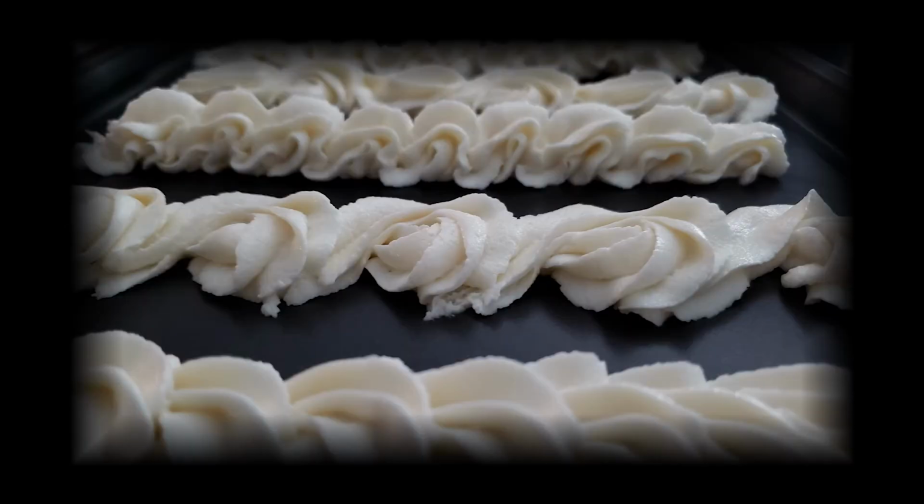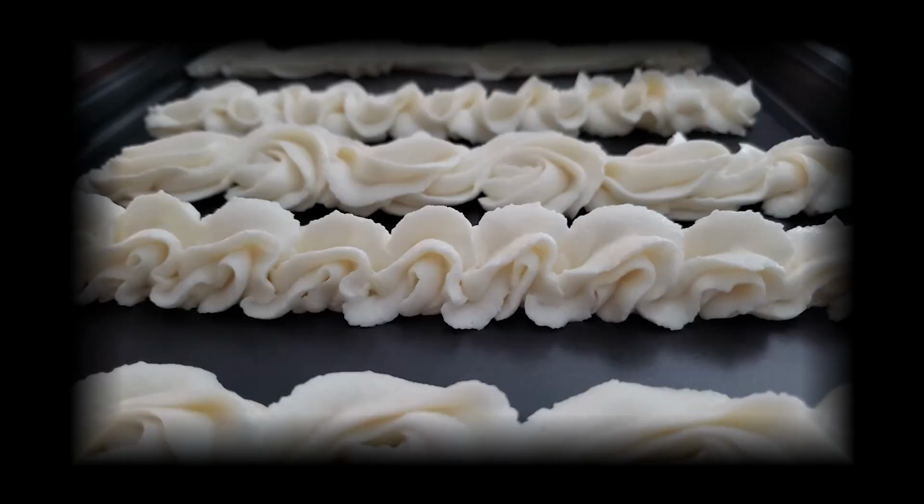Here are pictures of the 6 different borders using the 2D tip.